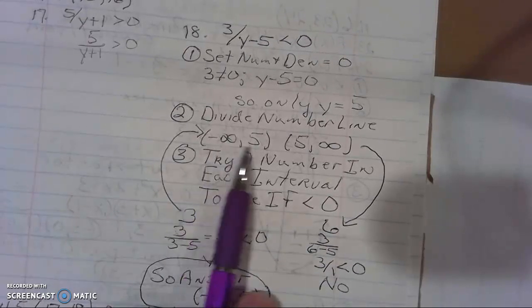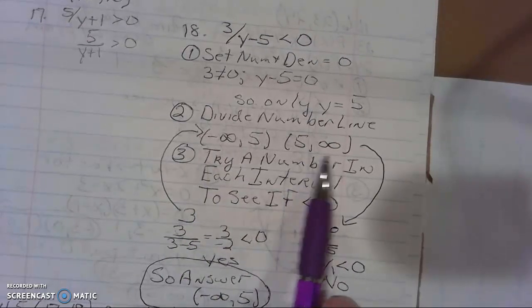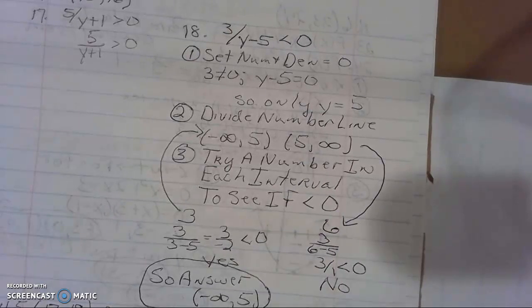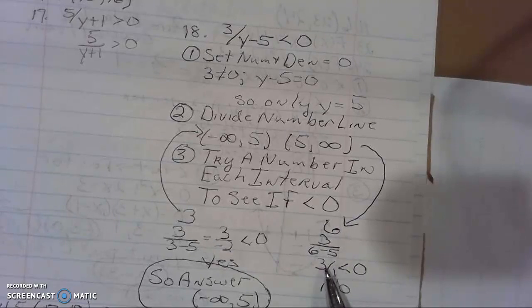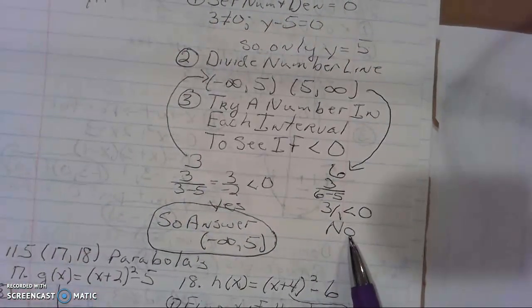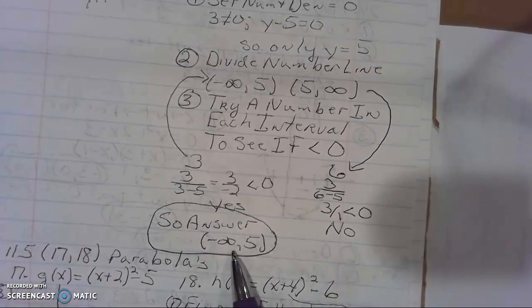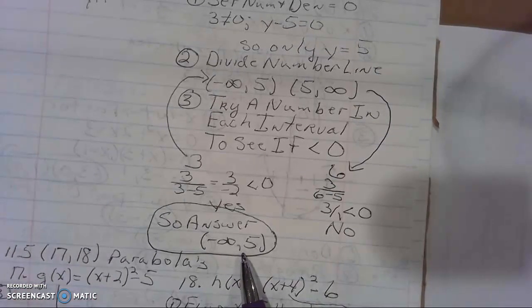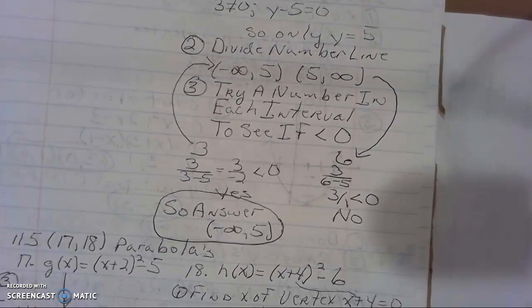So this first interval did work. Then I tried the second one. I take any number between 5 and infinity. I tried 6. 3 over 6 minus 5 is 3 over 1. 3 is not less than 0, so it did not work. So the only one that worked was negative infinity to 5.